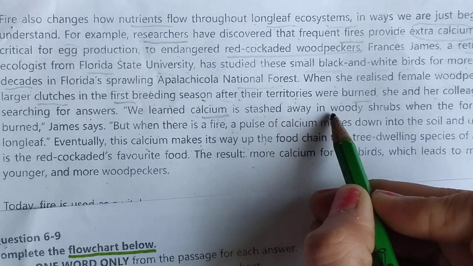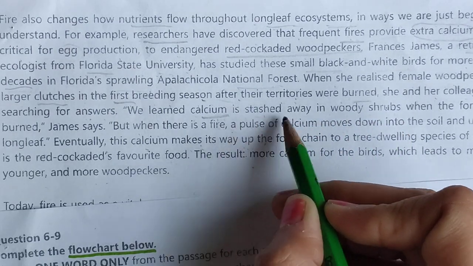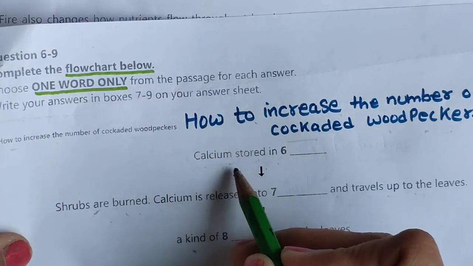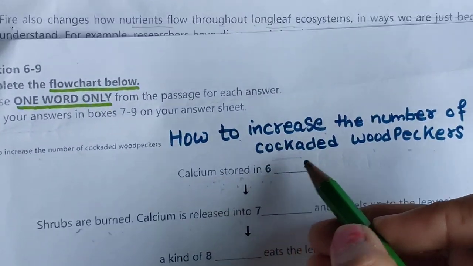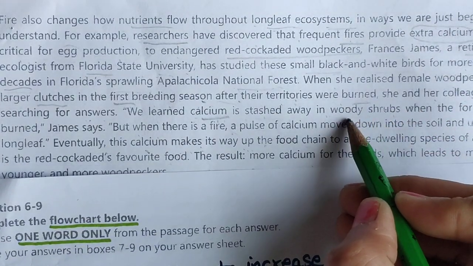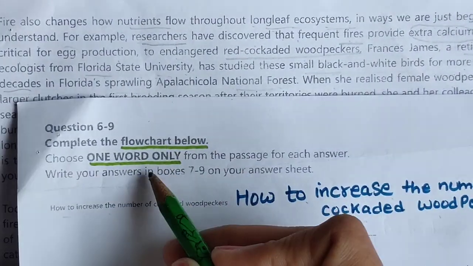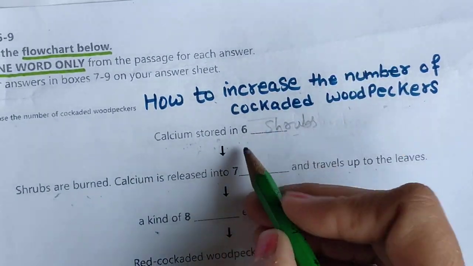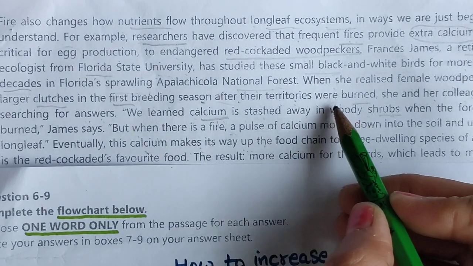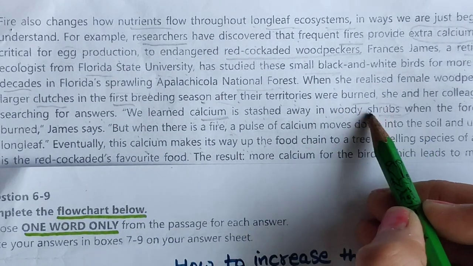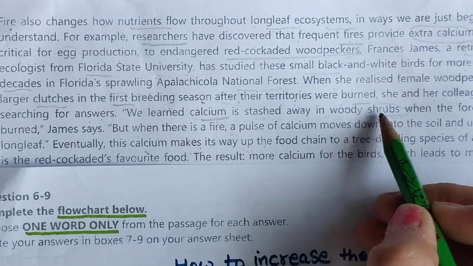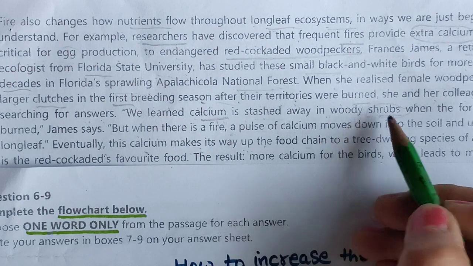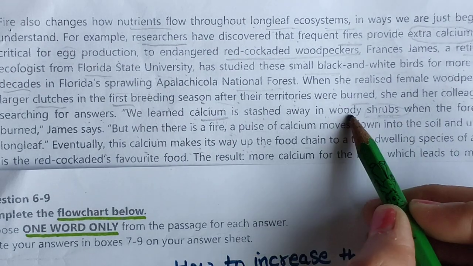Calcium is stashed away in woody shrubs. So calcium, the same word, is here. Calcium is stored in. So we can write shrubs, because we have to write only one word: shrubs. Okay, calcium stored in shrubs. We can avoid this word woody. This is the major word here, and woody describes what kind of shrubs there are, so it is an adjective, you can say. It is the shrubs' quality actually.